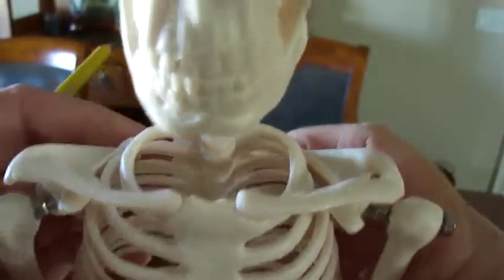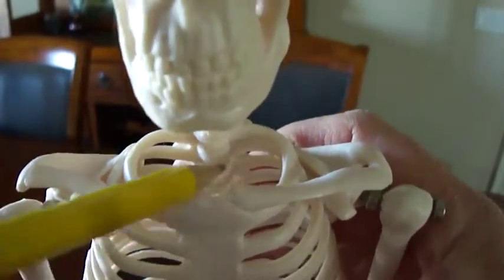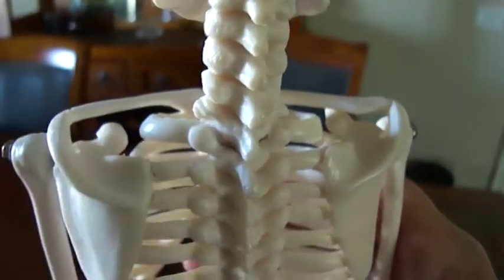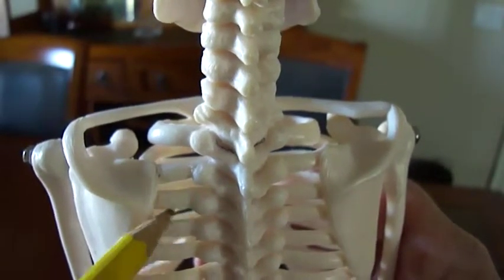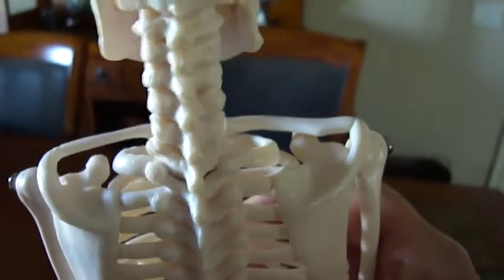Let's see what's next. The jugular notch is right here at the very top of the sternum. And the rib tubercles are back where the transverse process is. They're back in here, and they do the connecting into the transverse process for the ribs.